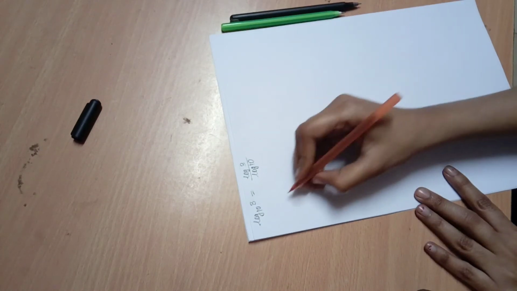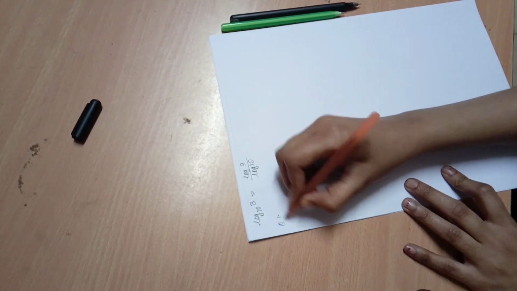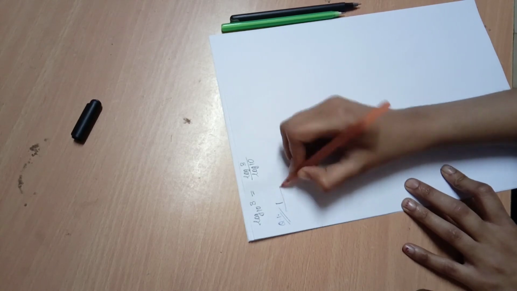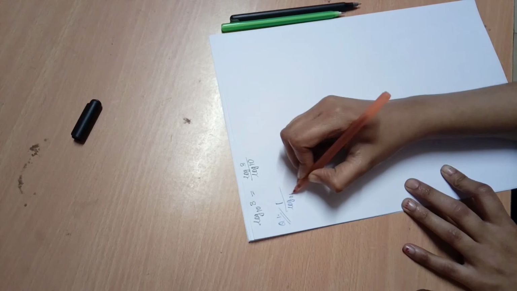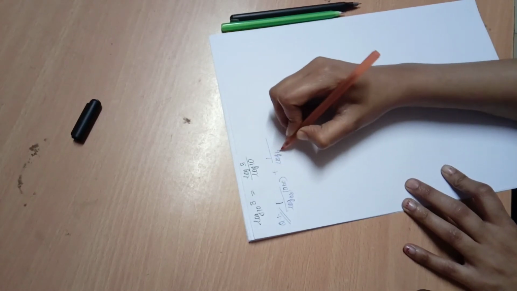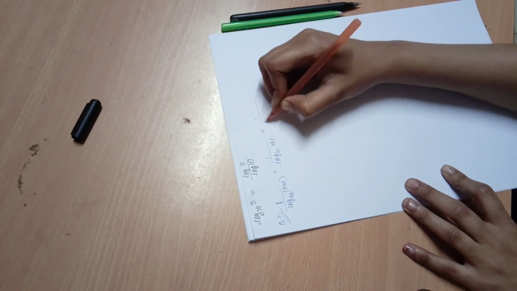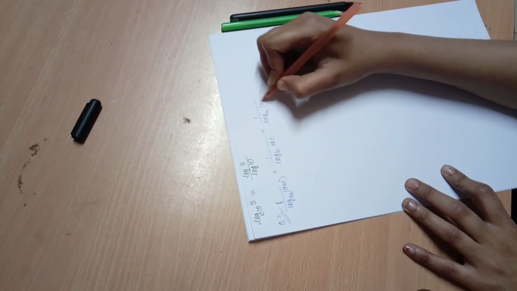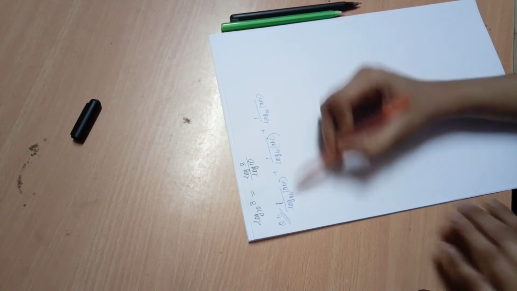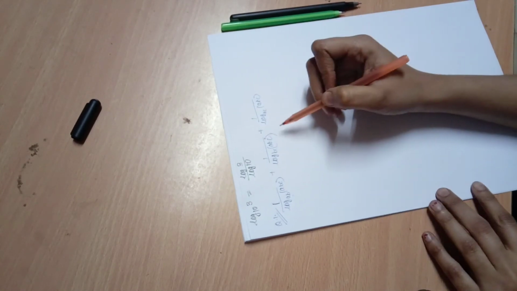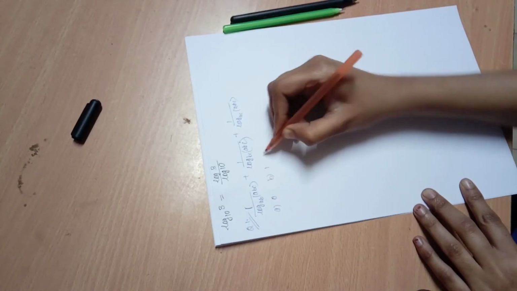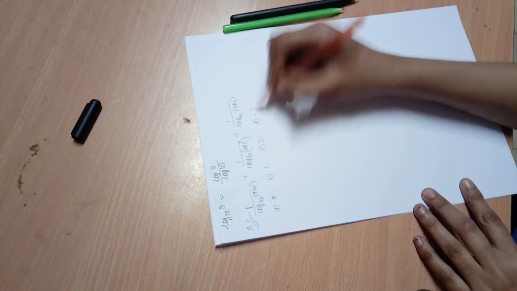So I'll be solving 5 multiple choice questions. The first question is 1 by log to the base AB of ABC plus 1 by log to the base BC of ABC plus 1 by log to the base AC of ABC. Okay, so this is my question. Here my base is AB, here BC, and here it is AC. The options provided are A) 0, B) 1, C) 2 and D) minus 1.